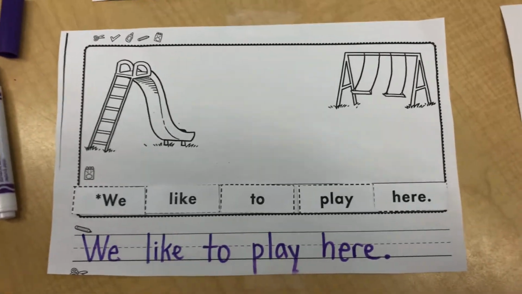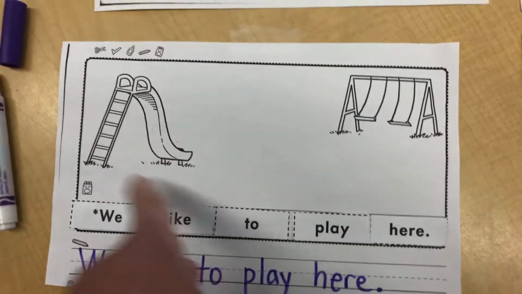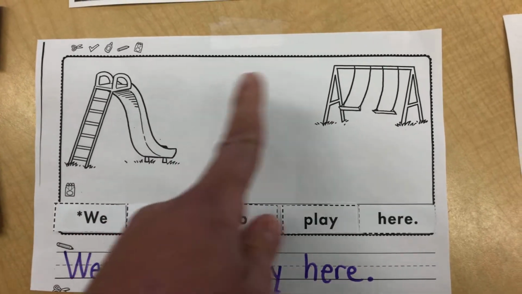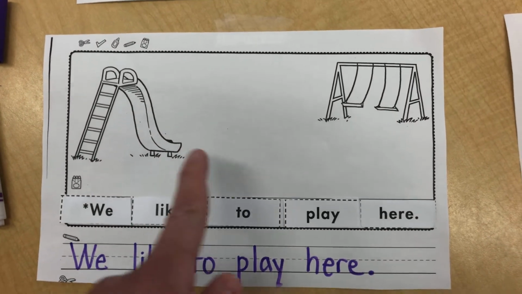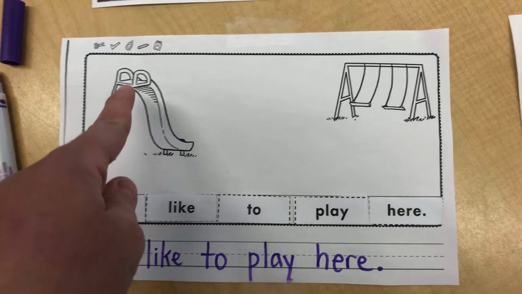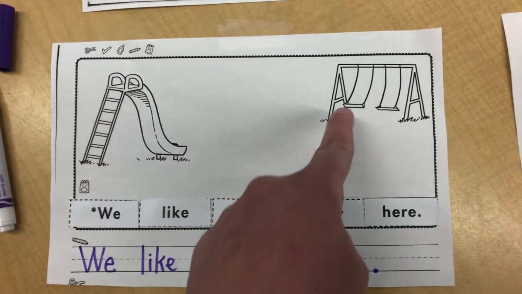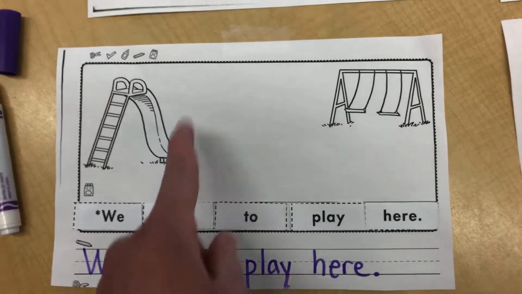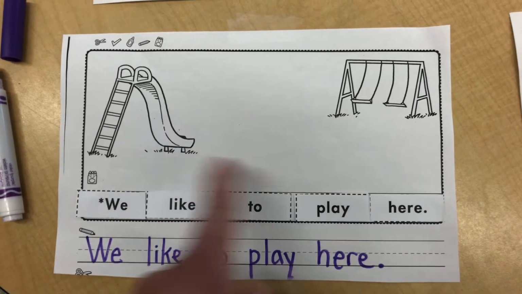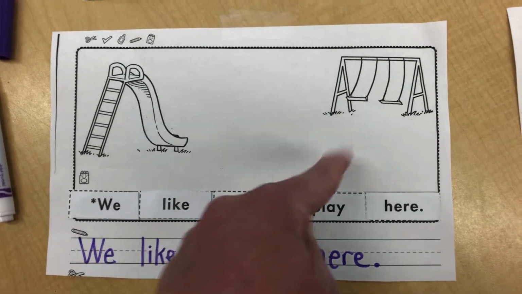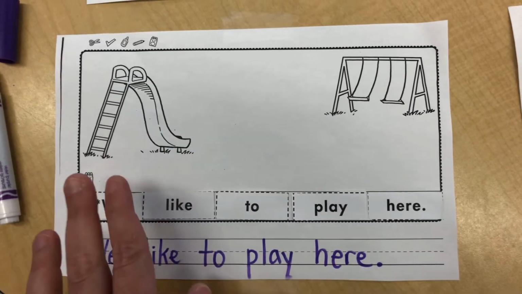All right, last part is you're going to draw a picture of you and your friends playing at the park. Okay? And maybe you got somebody going up the slide here or somebody coming down the slide. Maybe you got some friends on the swing, but you're going to draw you and your friends playing at the park, and maybe you're kicking a ball as well, whatever you want to do.